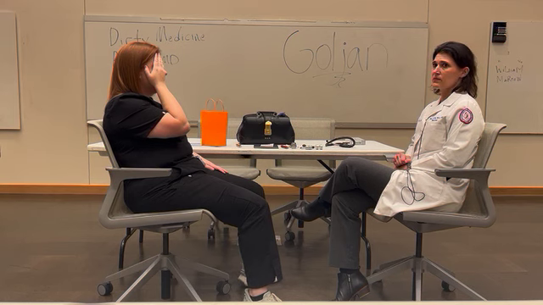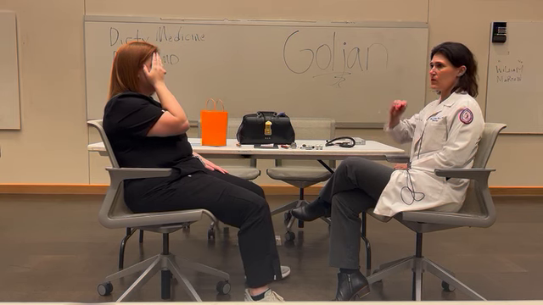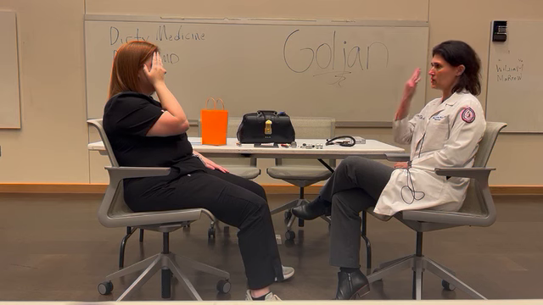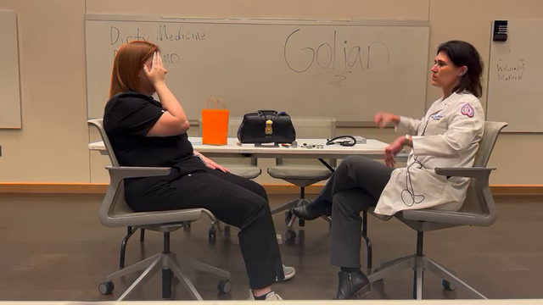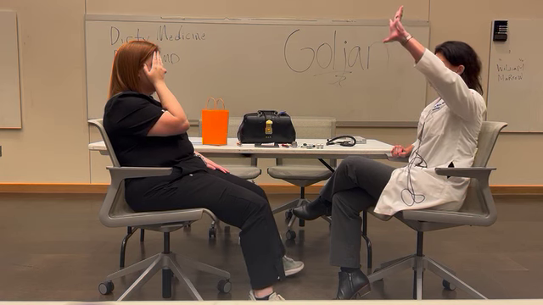We want to test different fields of her vision. I don't want her to saccade away, so it's really important that she looks straight ahead. How many fingers do you see? 2, 5, 1, 5. Okay.